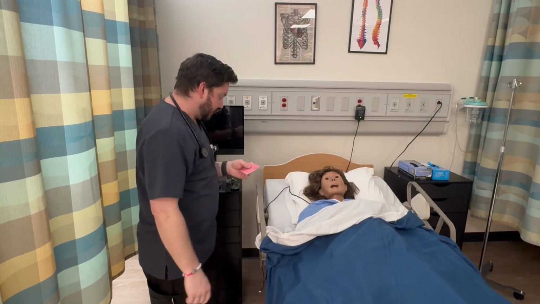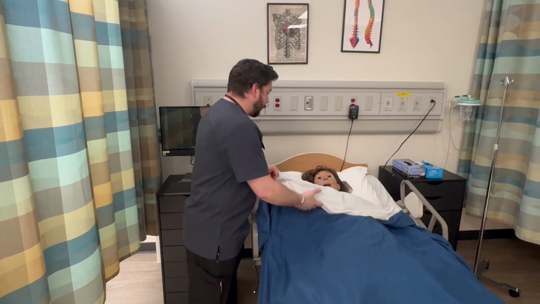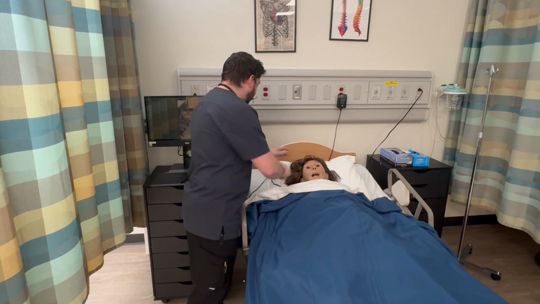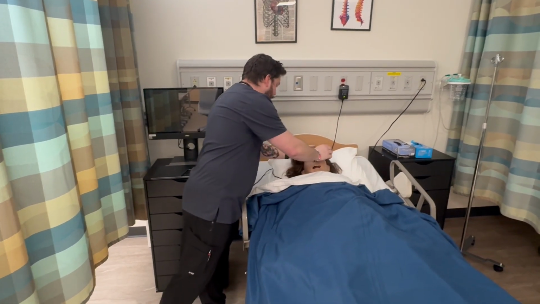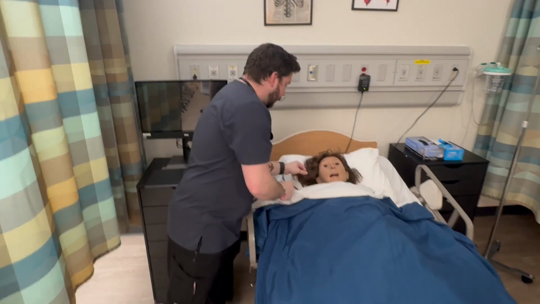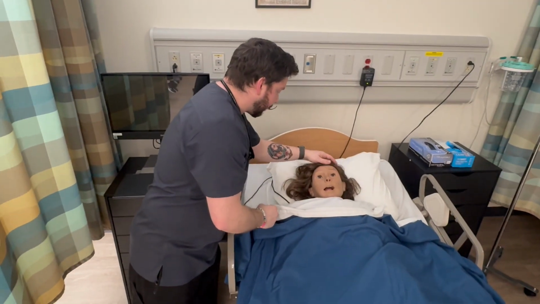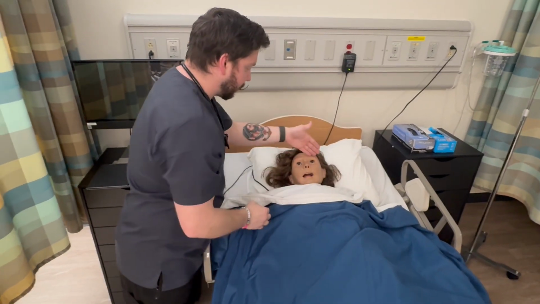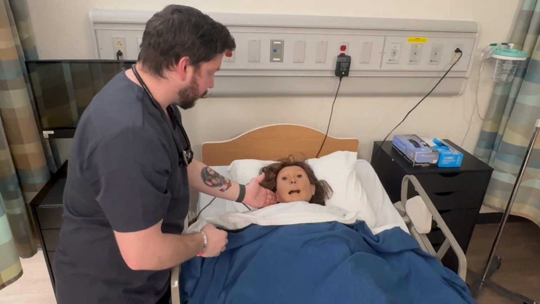So at this point, I'll start to begin my assessment here. I'll start by paging through their hair, looking for any lumps, bumps, discolorations, lesions, etc. Are there any patches? Is the hair brittle, etc. Kind of moving down the face, I'll be assessing our eyes, nose, mouth, and ears.